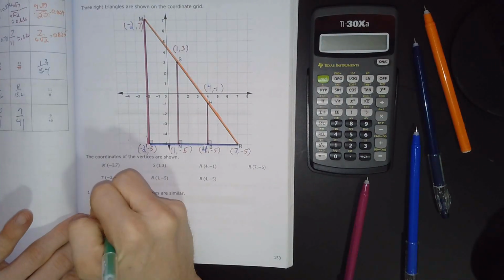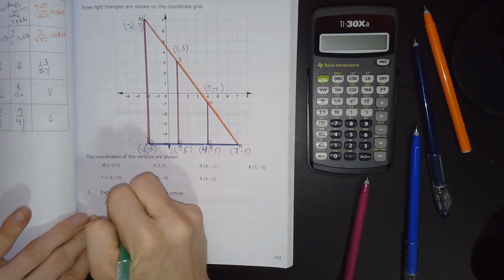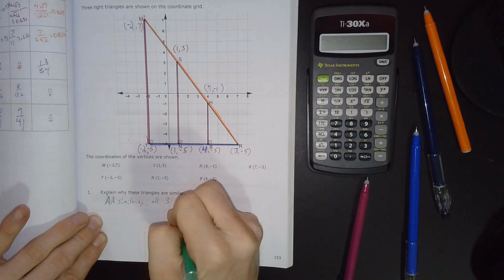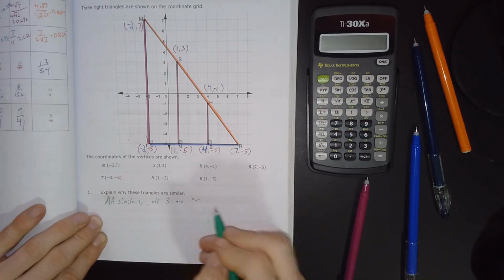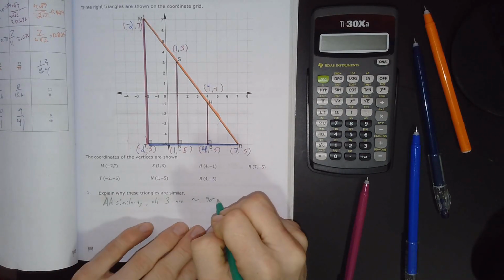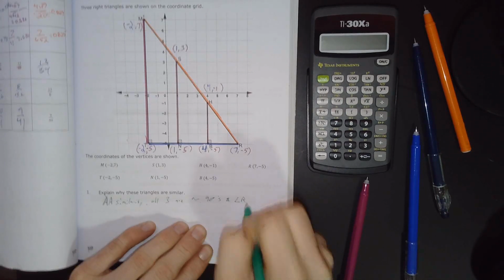Angle, angle similarity. All three are similar: the 90-degree angles and angle R.